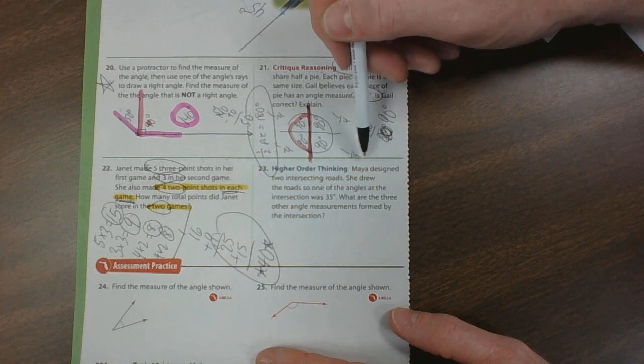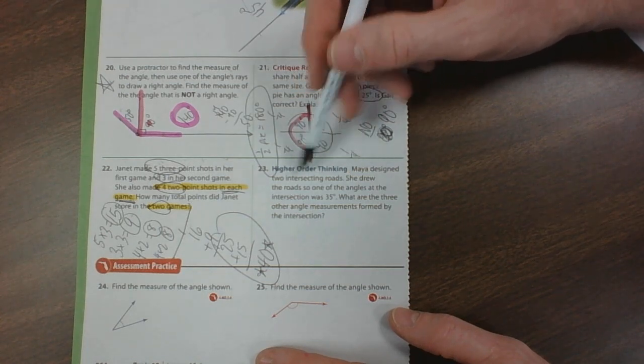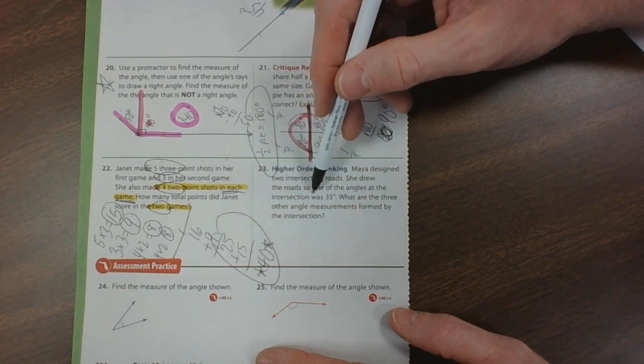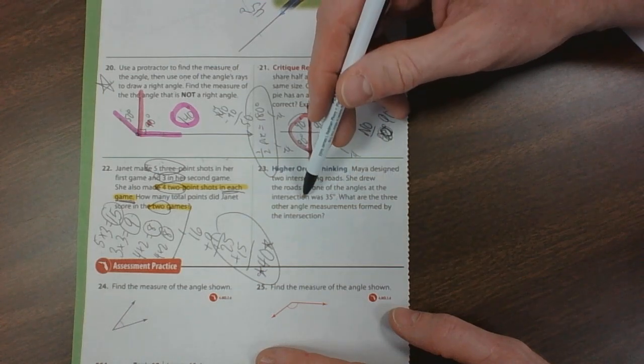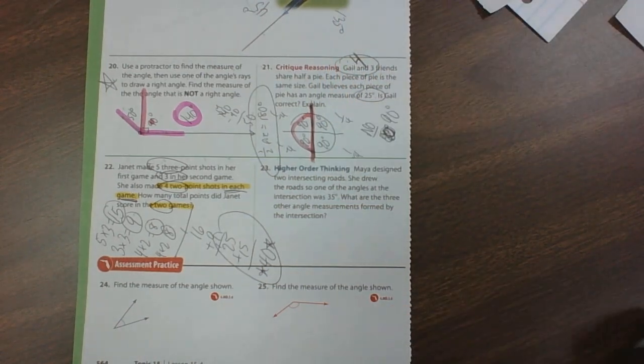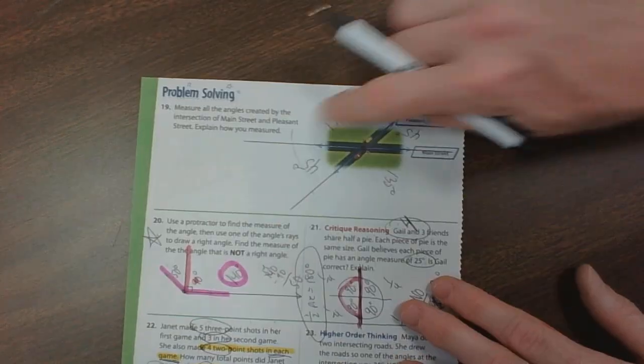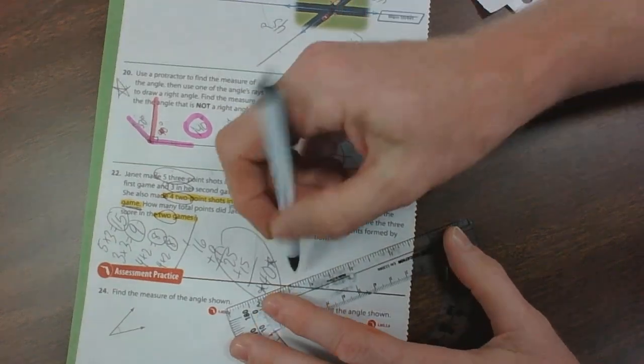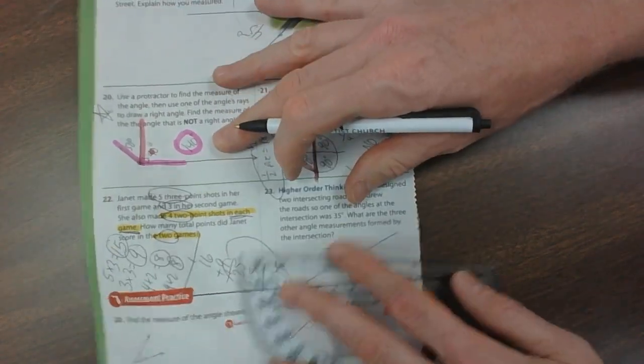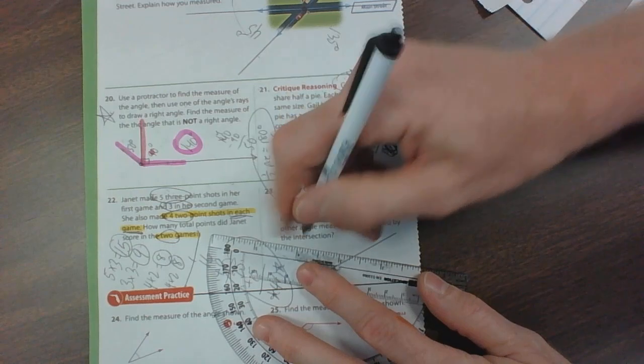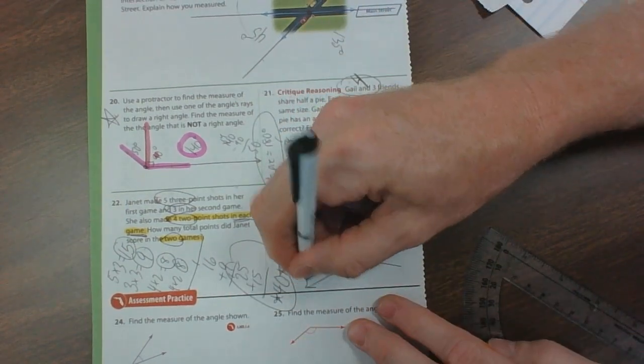Maya designed 2 intersecting roads. She drew the roads so one of the angles at the intersection was 35 degrees. What are the 3 other angle measurements formed by the intersection? Okay, so this goes back to this problem here, very similar. So what we need to remember is that when we draw intersecting lines, okay, I'm just going to draw the intersecting lines. They might not be the correct measurements, but that's okay.